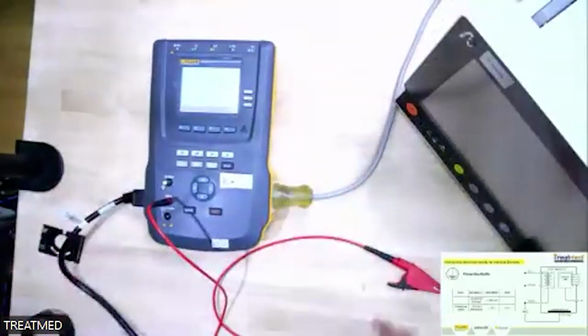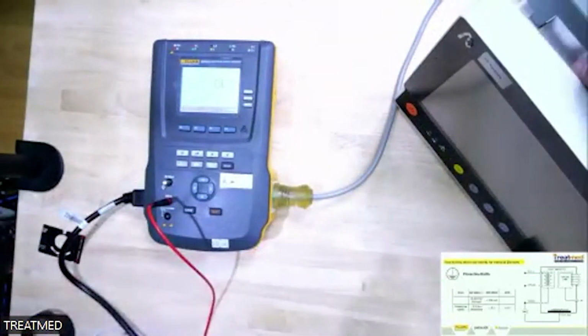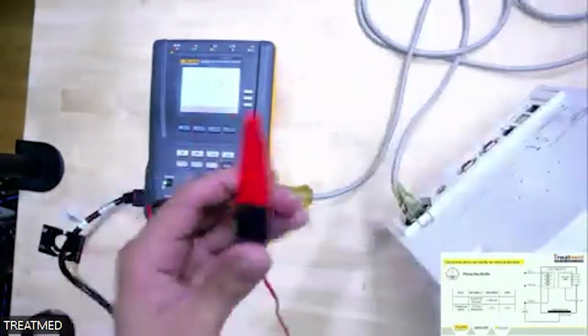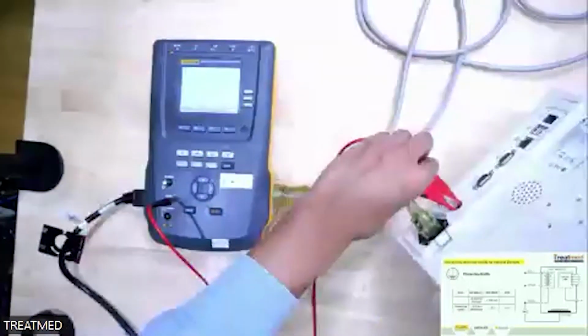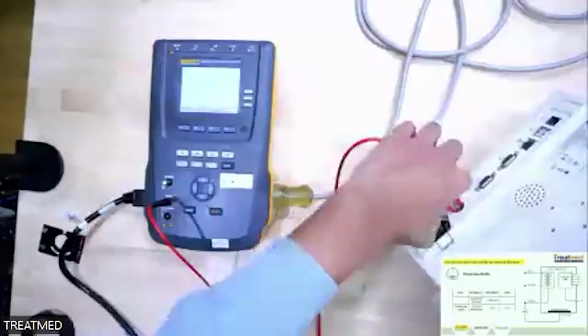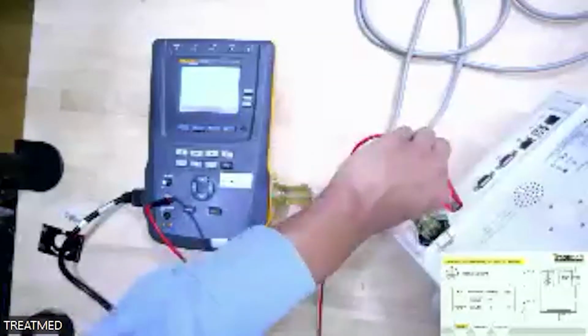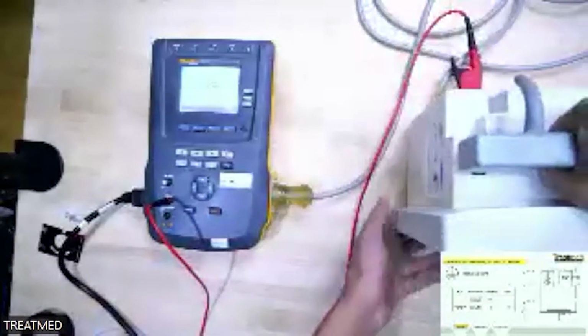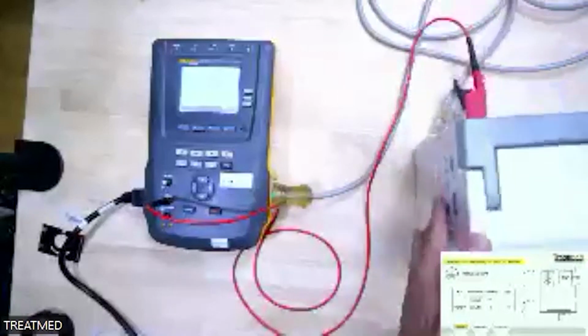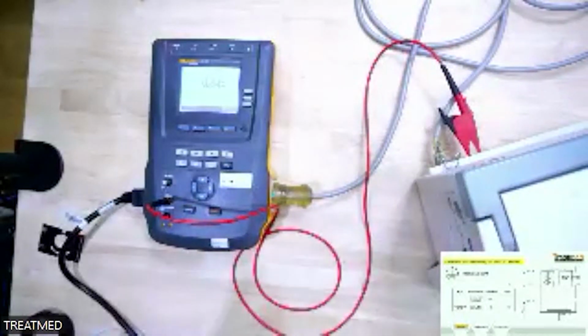Yes, and then for the red wire, we connect to the protective earth at the back of the medical device. This connection is for class 1 medical devices. For class 2, it is not necessary to measure the protective earth.